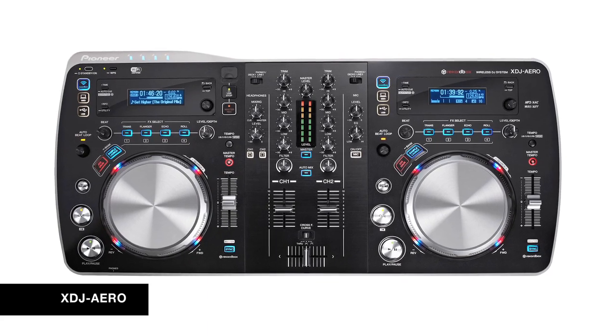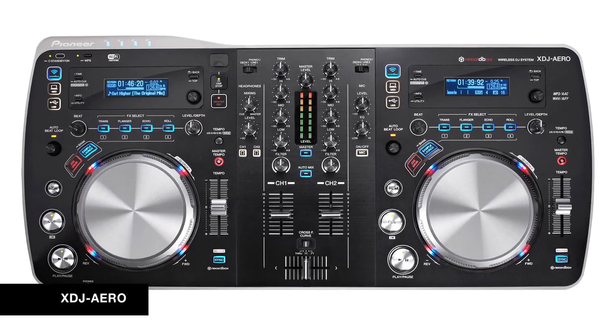Good thing to know, if you're using the XDJ Aero, you can actually have a wireless network created by the device itself, so you don't need a router to create an ad hoc wireless network. With the XDJ Aero, you can just turn it on, and as soon as you turn it on, it starts up a wireless network which 4 devices can join, including your phone.